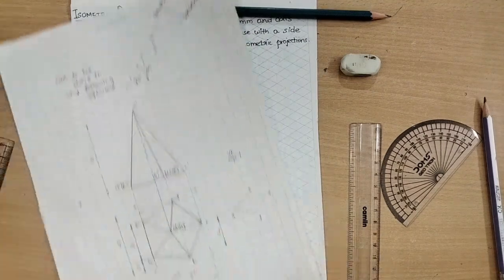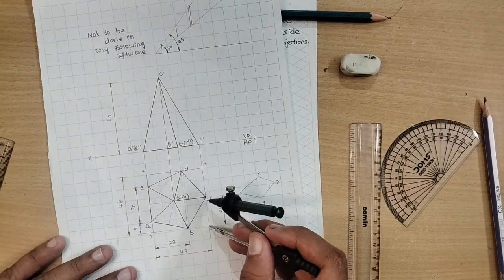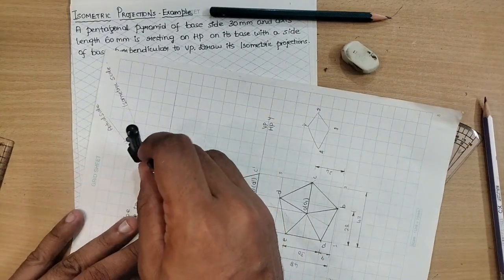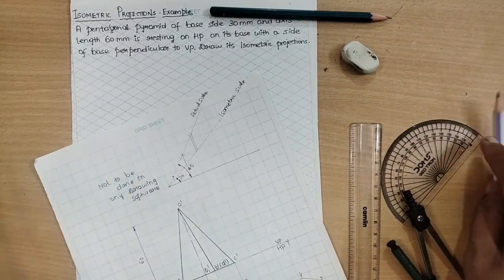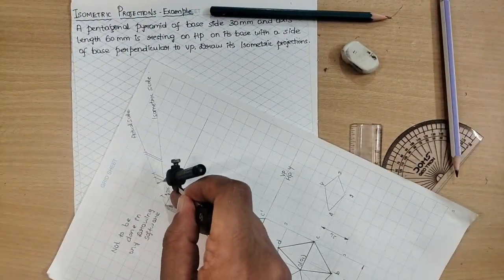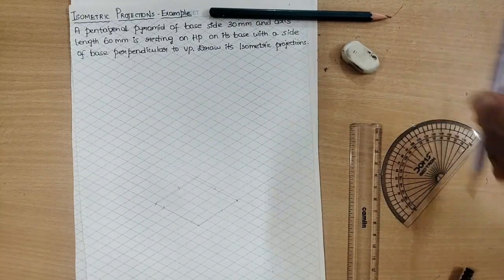The last point is at a midpoint. So it's 2 to 4. Okay, follow the same procedure. 2 as the center, 2 to C as the distance. 2 as the center, 2 to C, cut an arc. Once again, drop a perpendicular. 2 to C, take the distance, cut an arc. Dear learners, this would be the actual procedure.